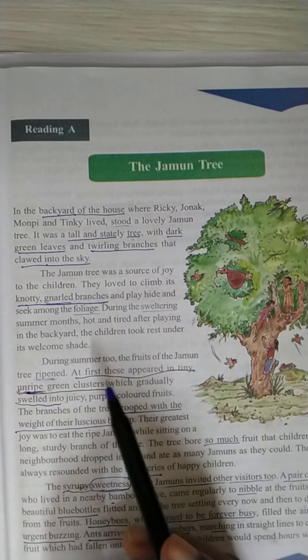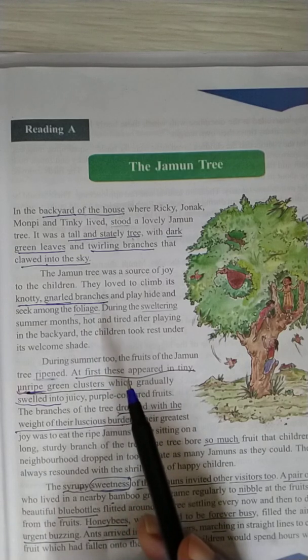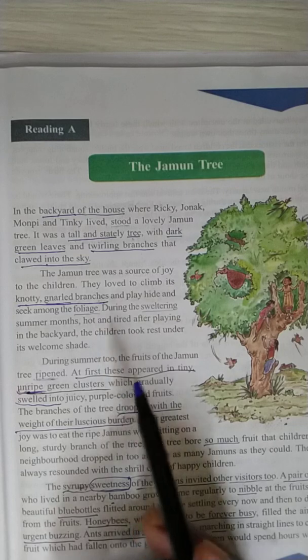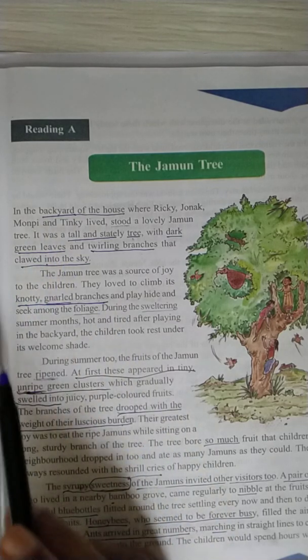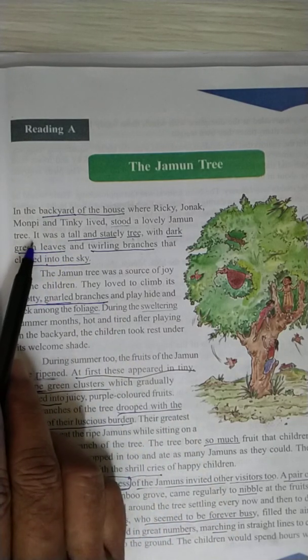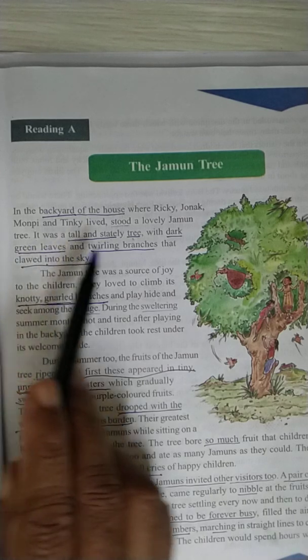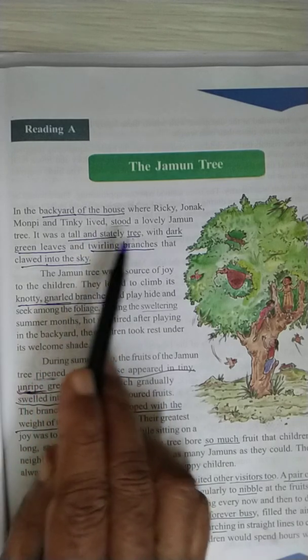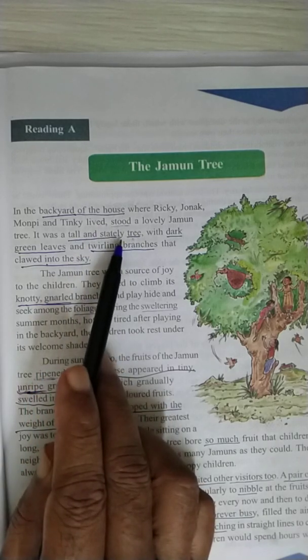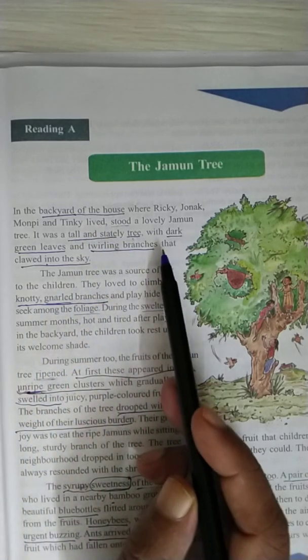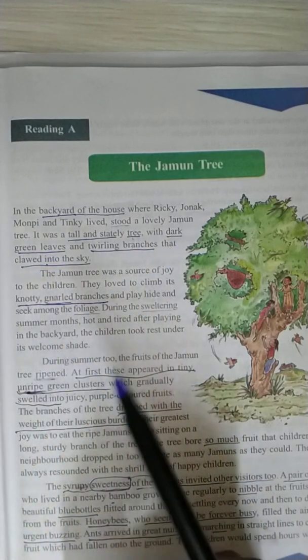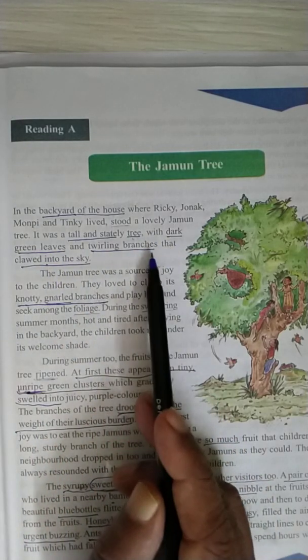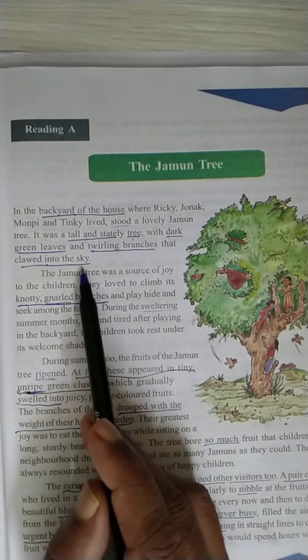Ricky, Jonak are brothers and Monpi and Tinky are obviously their sisters. Now writer says that it was a tall and stately tree with dark green leaves and twirling branches that climb into the sky.